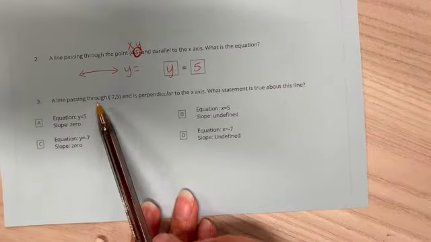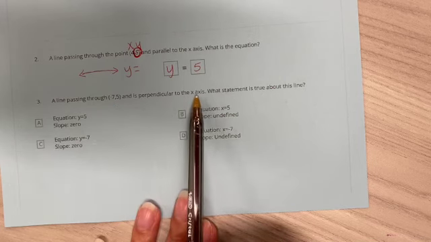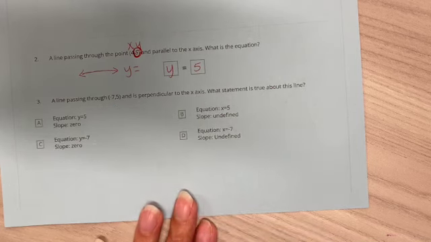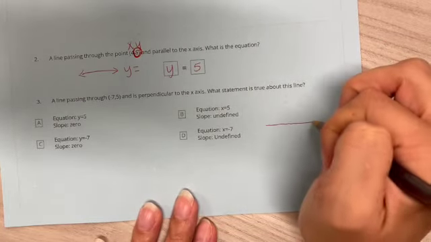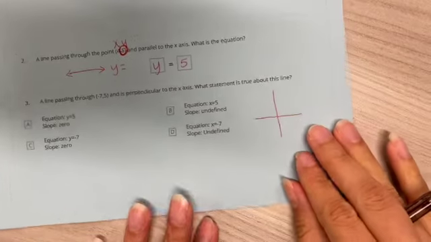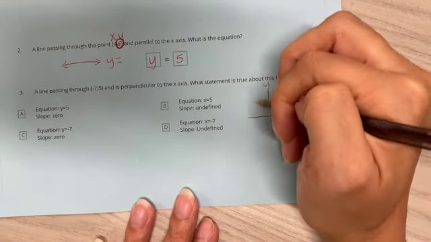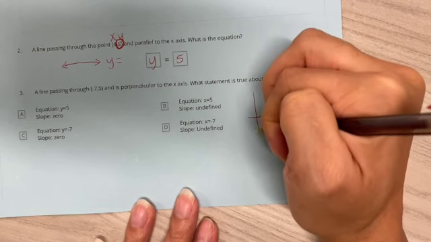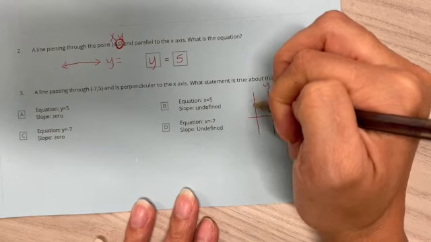Number 3, a line passing through -7, 5 and is perpendicular to the x-axis. What statement is true about this line? So perpendicular to the x-axis, we've got our x, we've got our y. It is perpendicular to the x-axis, and it goes through the point -7, 5.